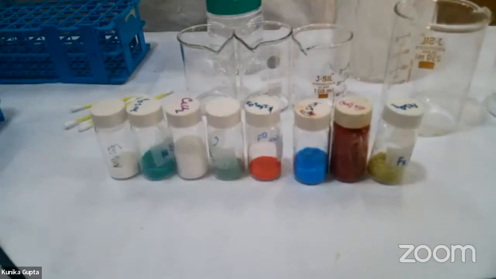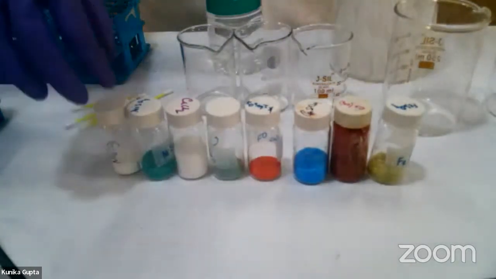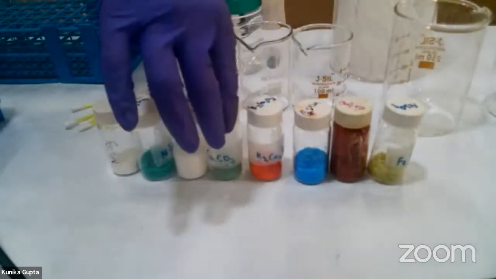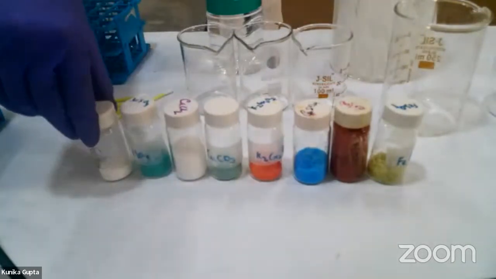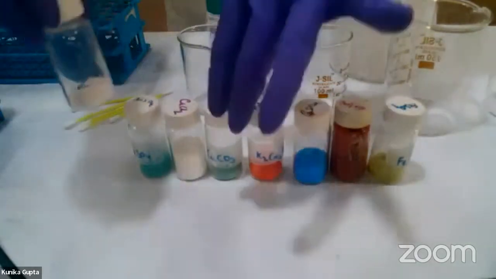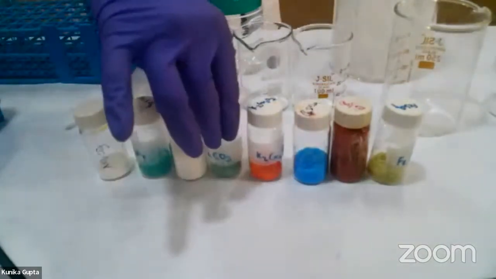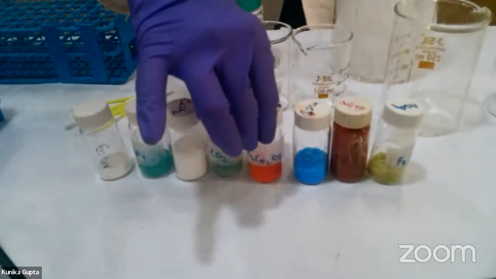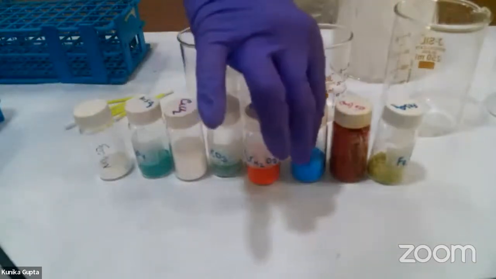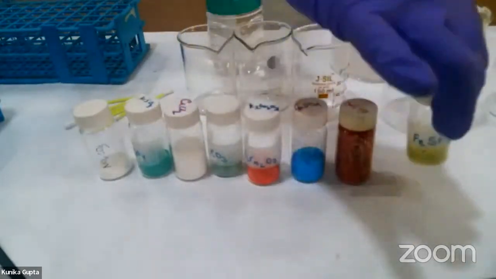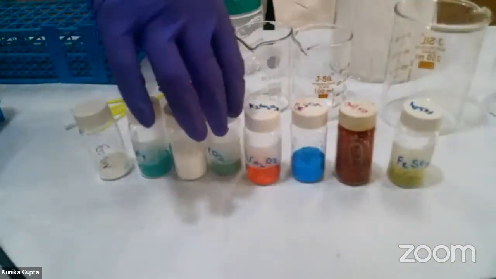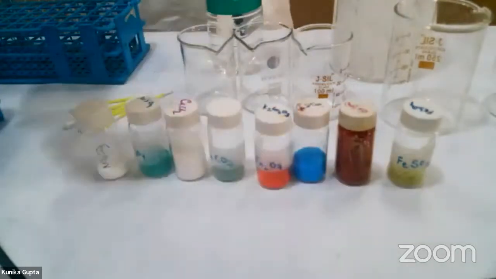Okay, yeah. Now you can see the different colors of the chemical compounds that I have got from my lab. So you see here, this is sodium carbonate, this is calcium chloride, then you have nickel sulfate, ferrous sulfate, potassium dichromate, this is copper sulfate, this is cobalt sulfate, this is ferrous sulfate. So all of these are actually different colors.